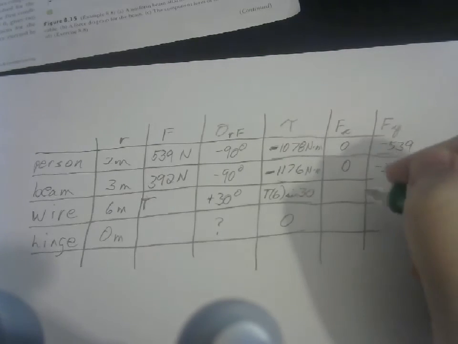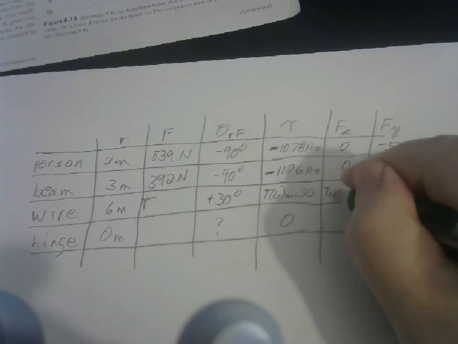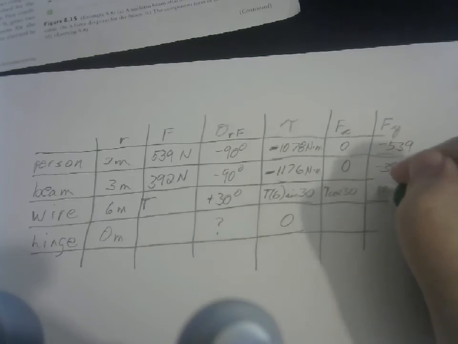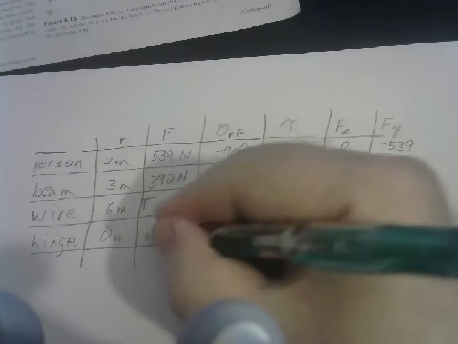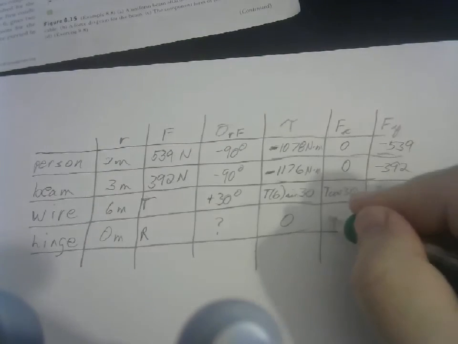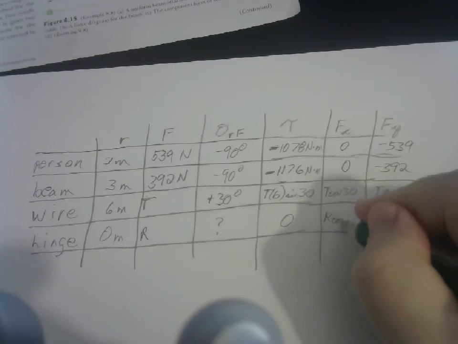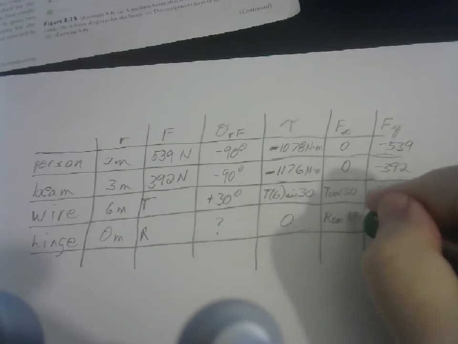And this will be t cosine 30, and this will be t sine 30. And the hinge, we'll call this r. This will be r cosine theta.